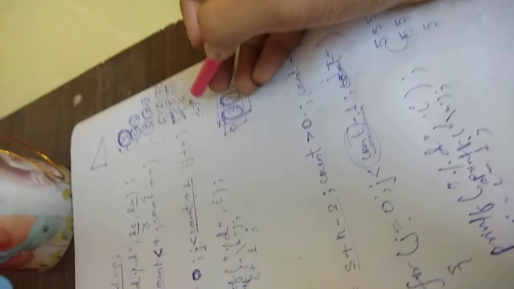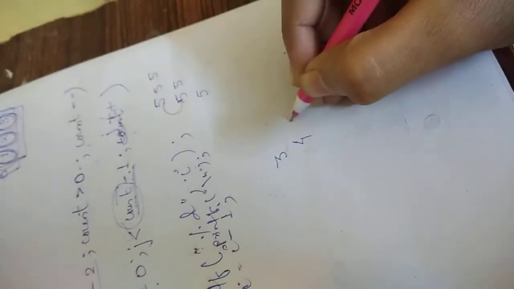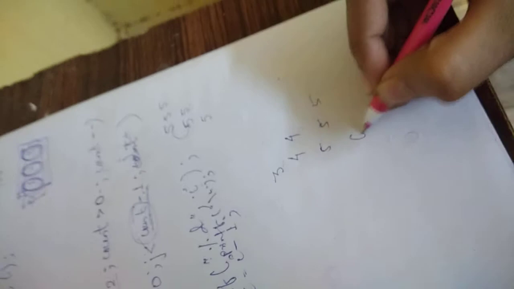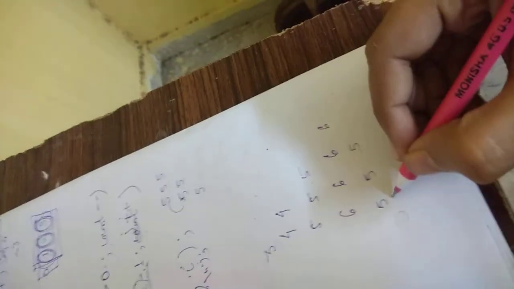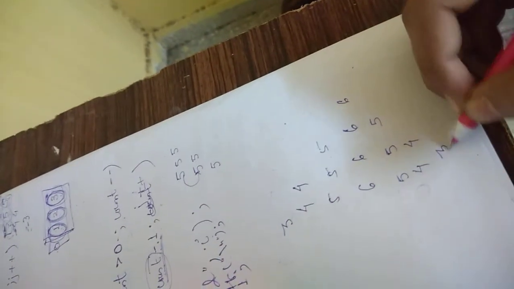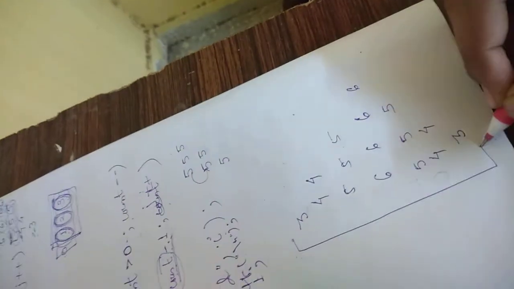So the output will be the same as this. I am writing here. First it will print 3, then 4 4, 5 5 5, 6 6 6 6, 5 5 5, 4 4 and 3. So you can see like that. First we have done till this, and then we have done this. Fine, thank you.